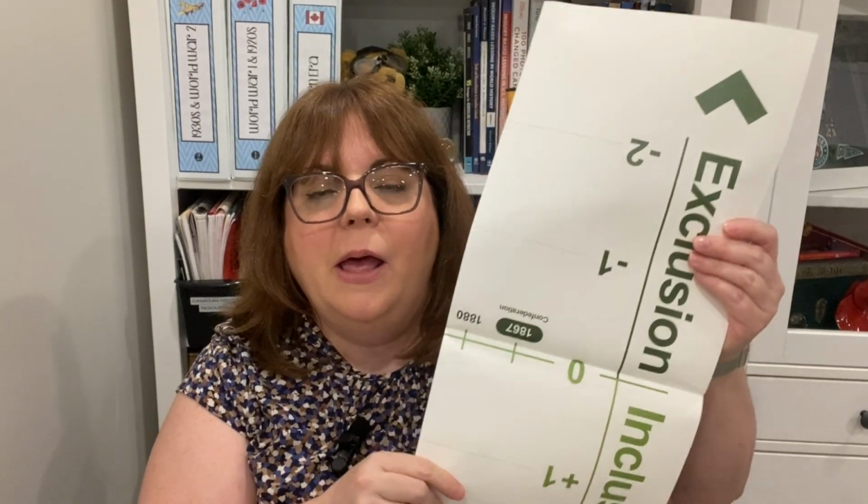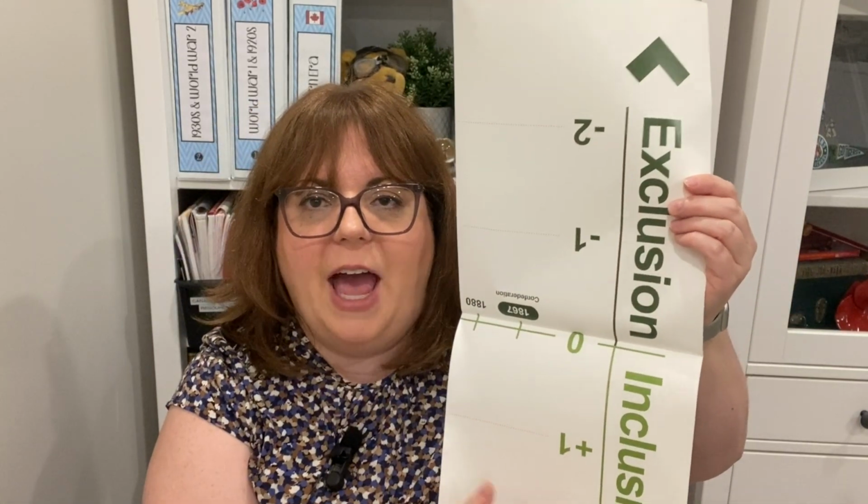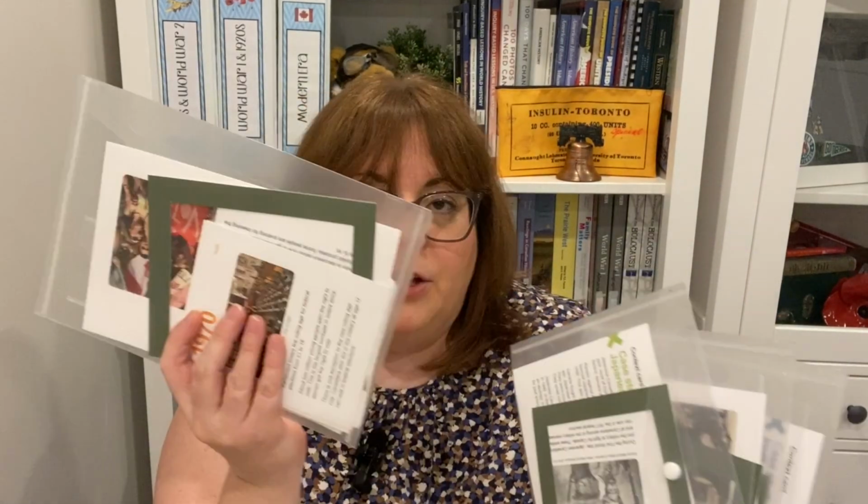This one is very large, so I'm not going to open it fully, but essentially you're going to get a timeline that goes across, and then you'll see it has exclusion and inclusion. And then you get 5 different packs that represent different groups within Canada. So there's women, youth, Japanese Canadians, First Nations, and Inuit. And within each of these packs, you get quite a few things.